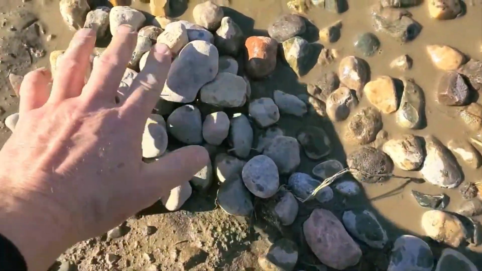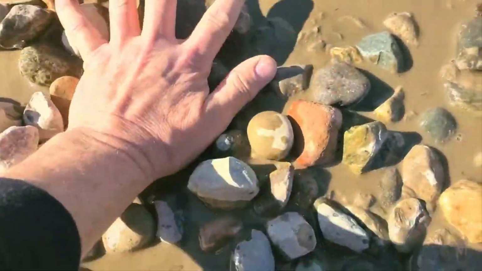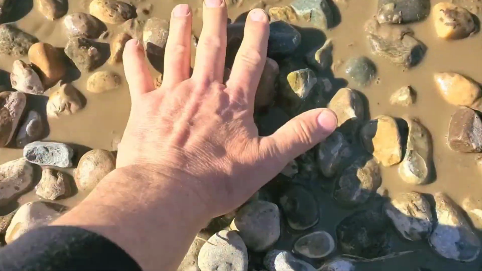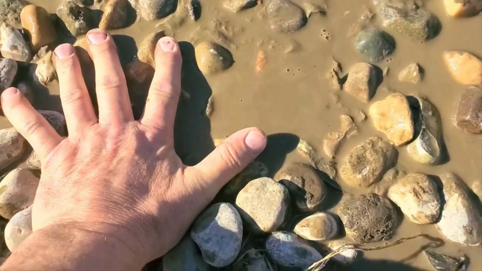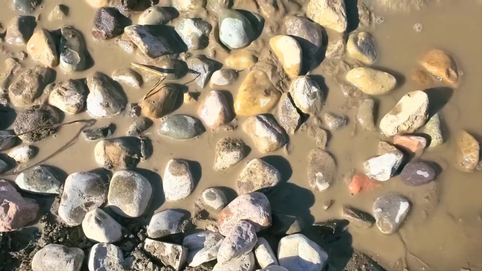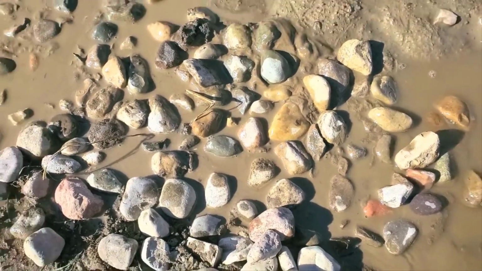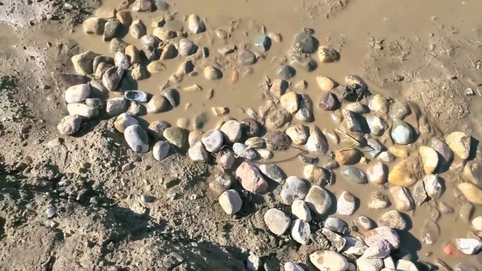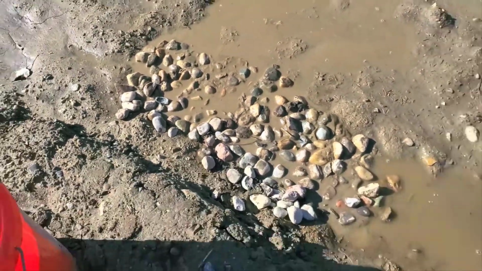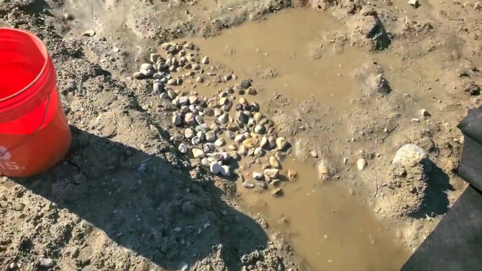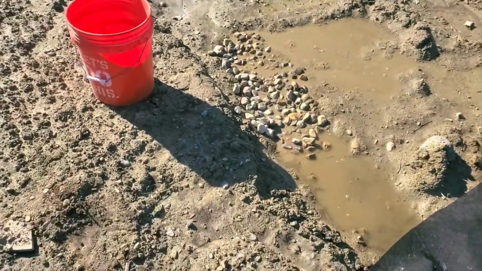Okay, I got void. But as this, during our wet season, mixes with the subsurface soil, the voids disappear. The voids are gone. That's your French drain on drugs.